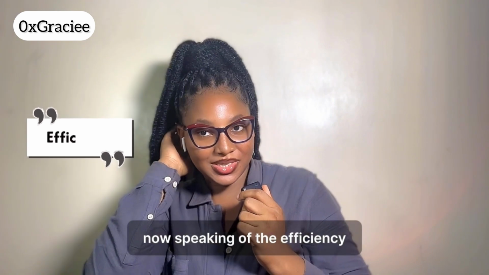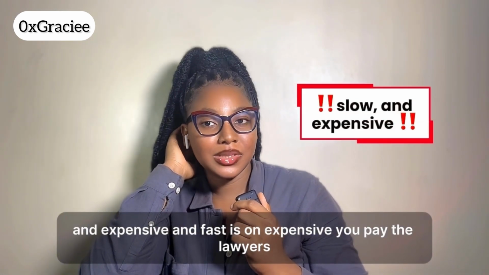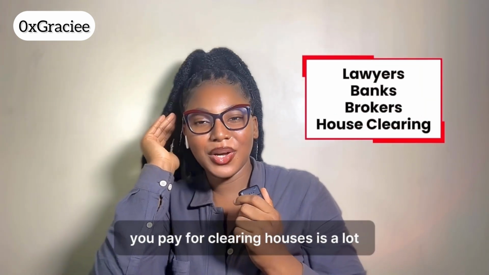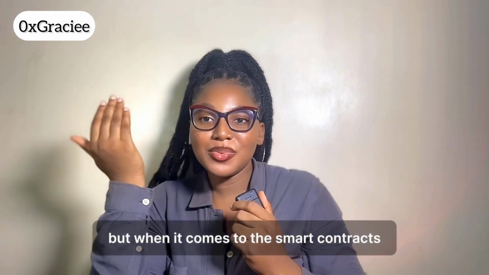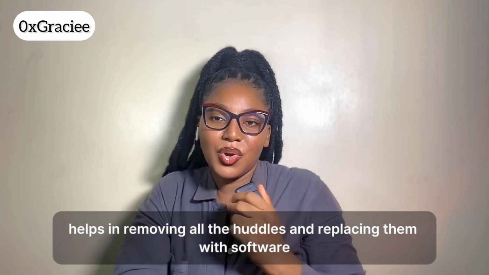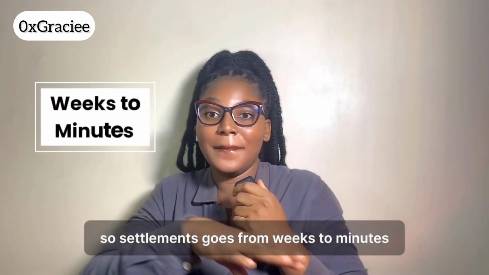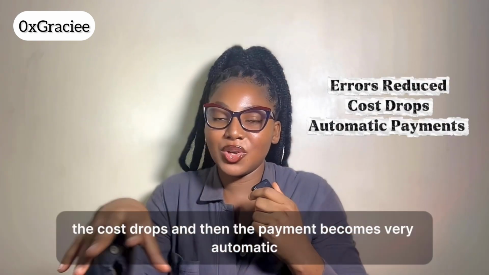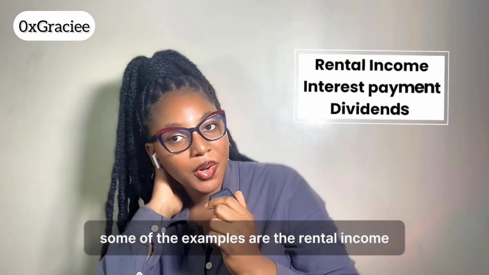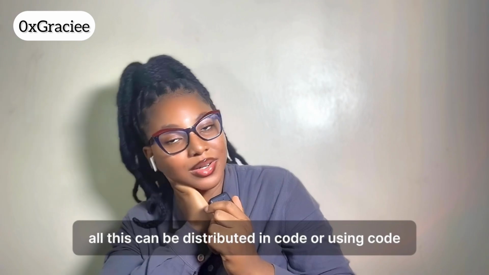Now, speaking of efficiency, we all know that traditional asset transactions are very slow and expensive. Emphasis on expensive. You pay the lawyers, you pay the banks, you pay the brokers, you pay for clearing houses. It's a lot. But smart contracts help in removing all these hurdles and replacing them with software. So settlement goes from weeks to minutes. The errors are reduced, the cost drops, and the payment becomes very automatic. Some examples are rental income, interest payments, and dividends. All this can be distributed using code.